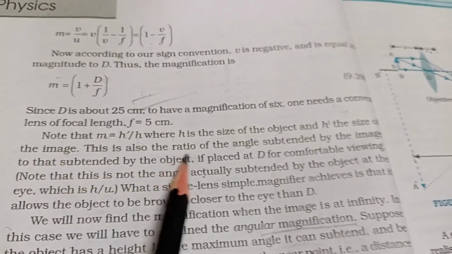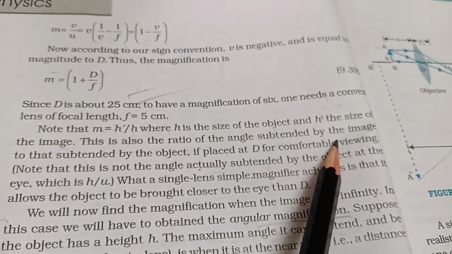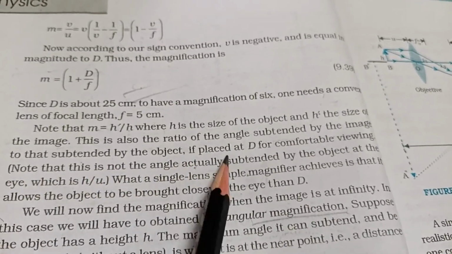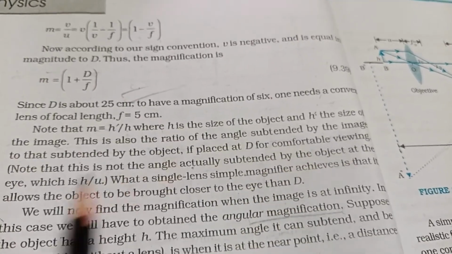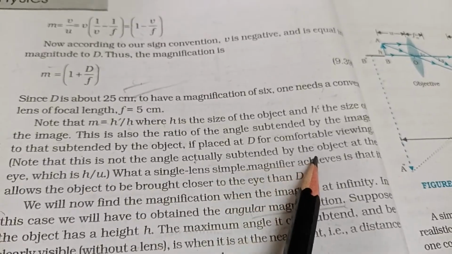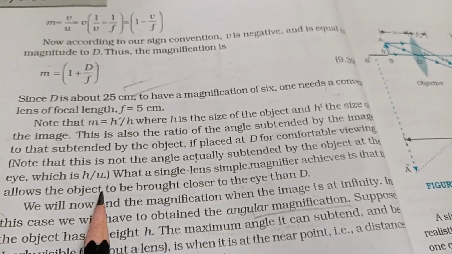This is also the ratio of the angle subtended by the image to that subtended by the object, if placed at D for comfortable viewing. Note, it is not the angle actually subtended by the object at the eye, which is h upon u.